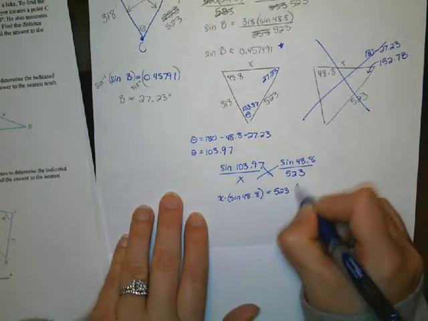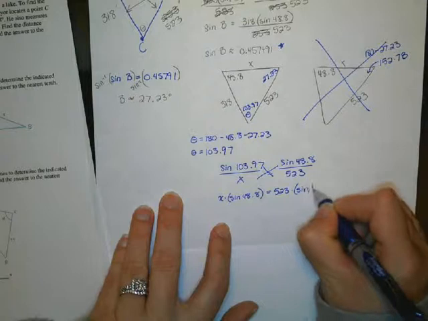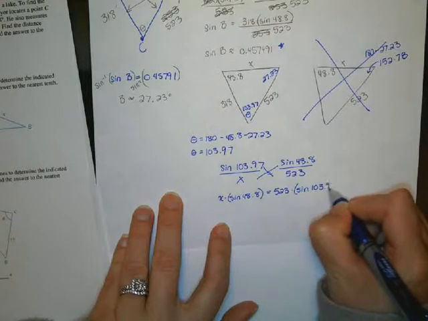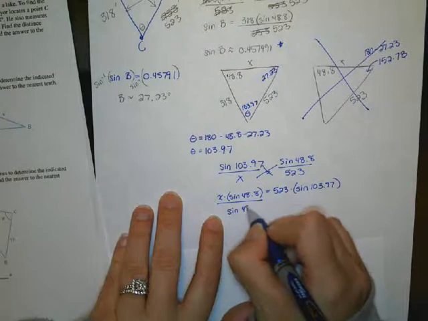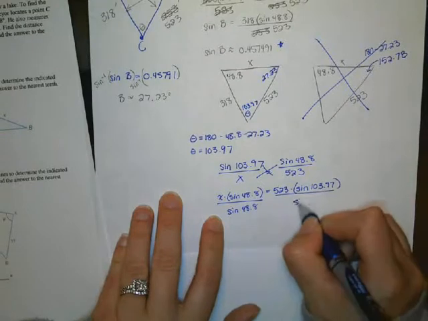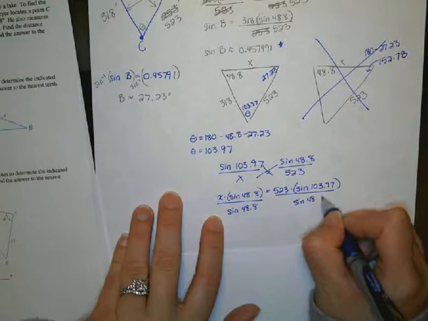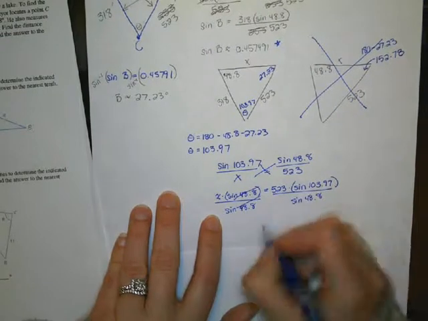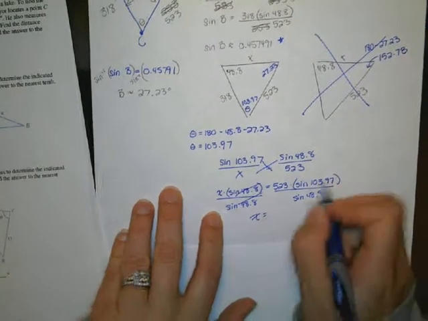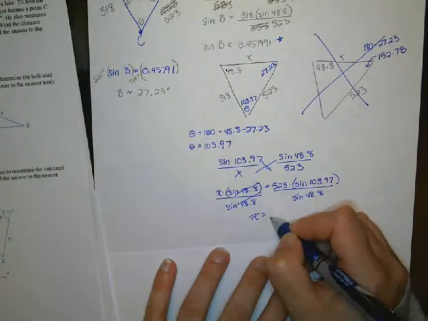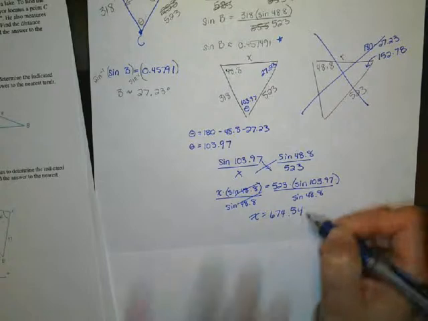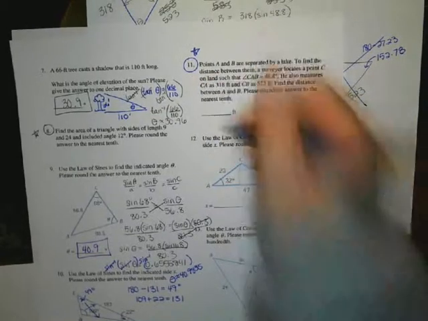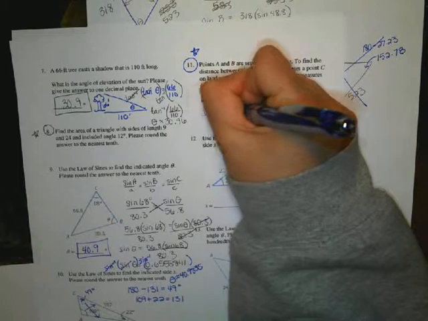I sound like an operator with my nose plugged. Divide by sine of 48.8. And then x is whatever that number is. And if you plug it into a calculator, you should get 674.54. So that is your answer to that question. 674.5.